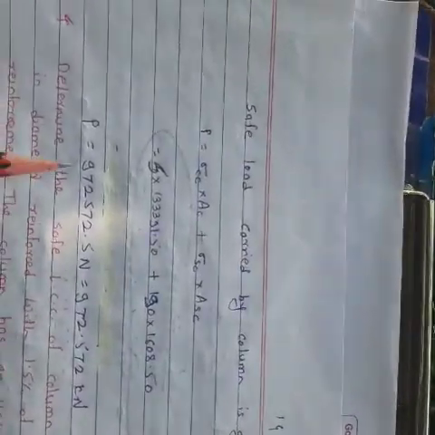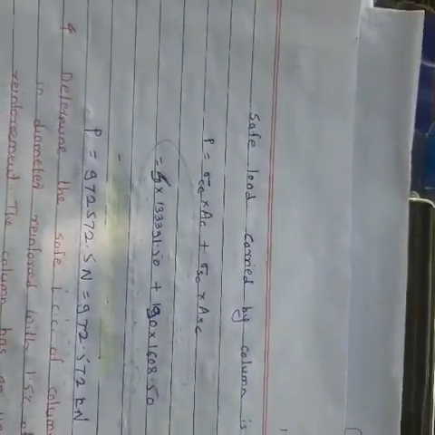After simplifying this, we get the safe load carried by the column, which is 972,572 Newton, which is nothing but 972.572 kilonewton. So this is the safe load that can be carried by the given column. This is about one of the examples. Now we go for another example with different conditions.